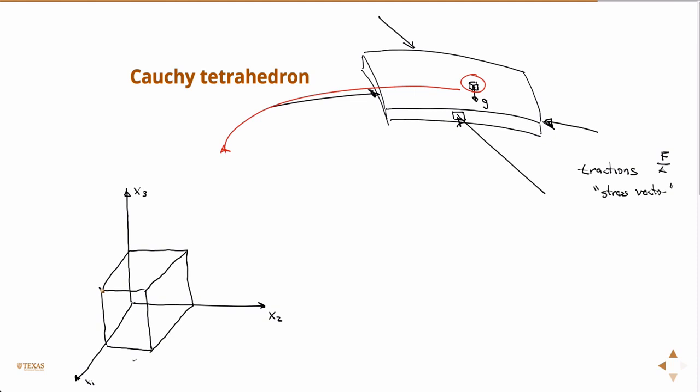Okay. Now, because my big piece of crust has external forces on it, my little cube in the middle there is also going to have external forces on it, right? These same forces are going to be applied internally to my little cube as well as any body force. So let's draw those surface forces. They'll again be tractions.